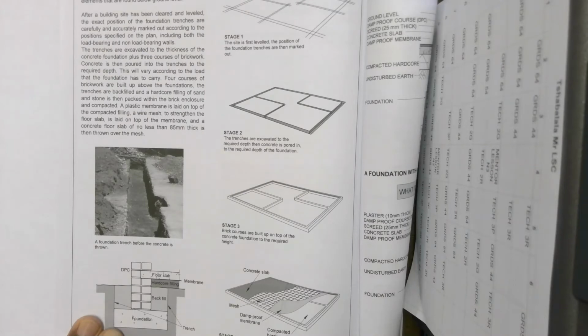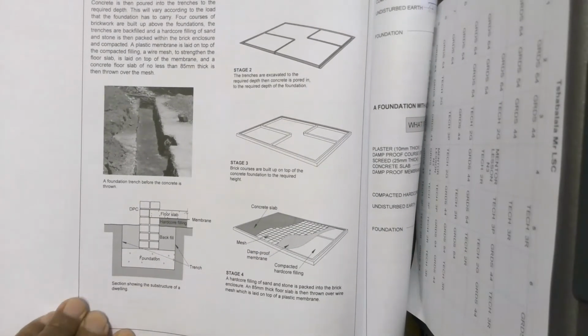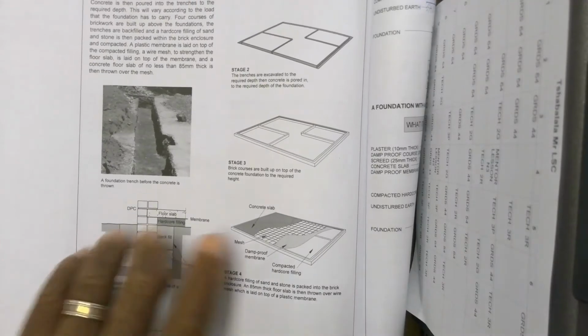This is the inside of the house, which is 85 millimeter thick. In all floors, in most cases, this is 85 millimeters. All right. So I've explained everything here, what is happening. So now let's go to the next page.